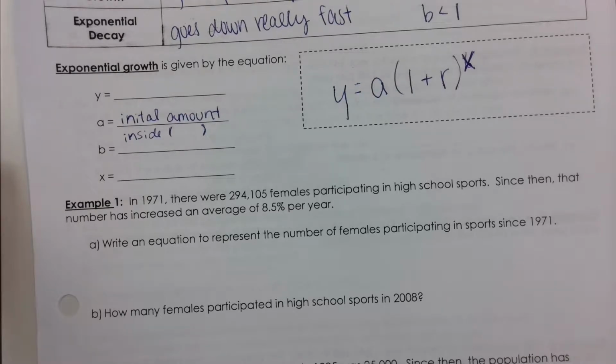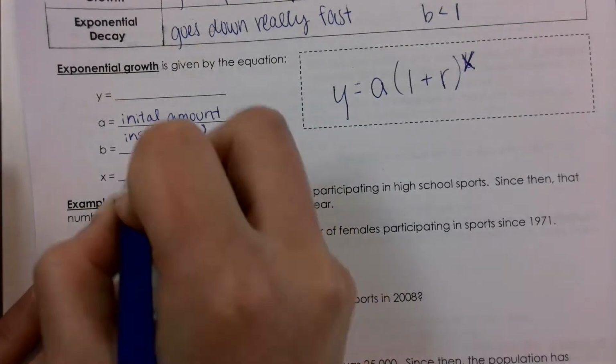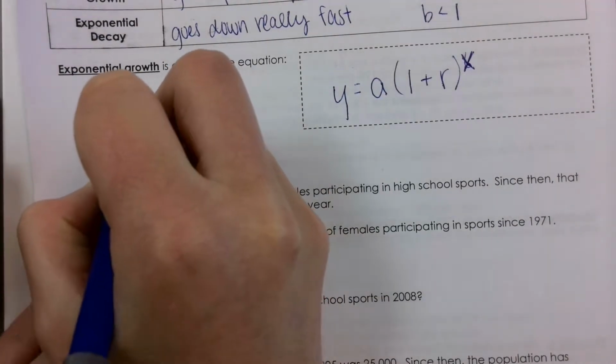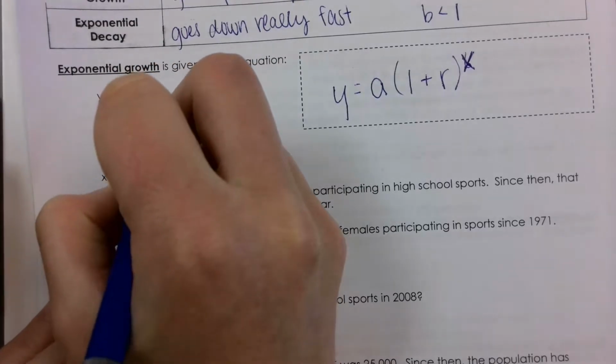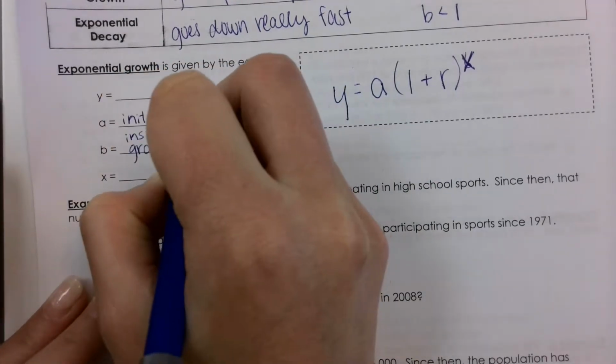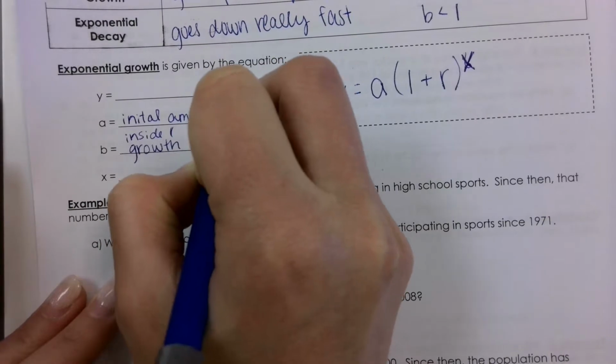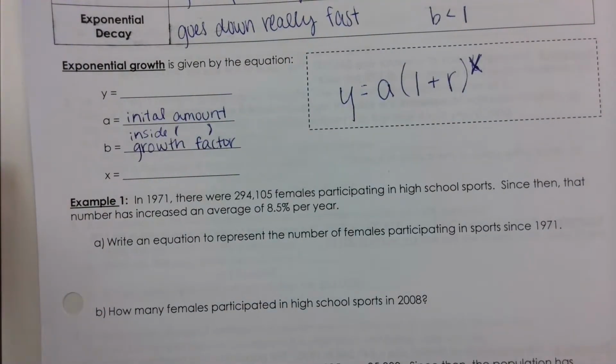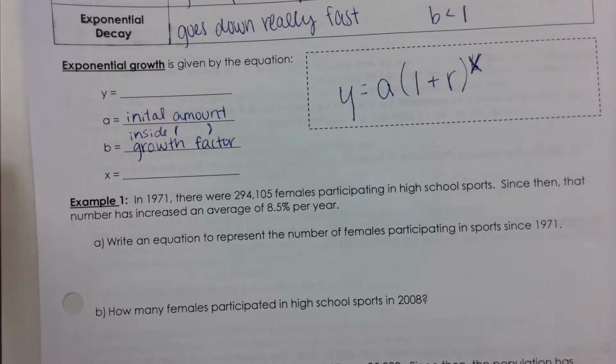So your B value is whatever's inside your parentheses. And we call that your growth factor, or your decay factor if it's decay. So I'm just going to write growth factor because this is specifically talking about growth. So your growth factor is when we've done 1 plus that rate. If it asks for your growth rate, that's just the percent that it's either increasing or decreasing by.